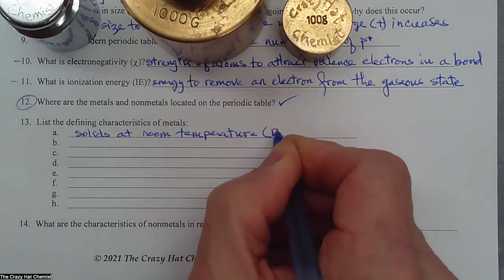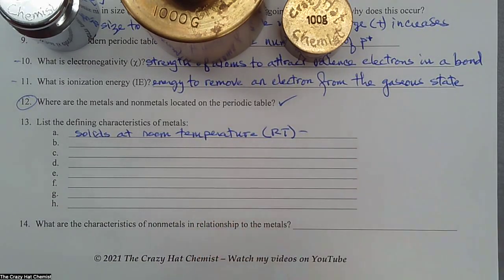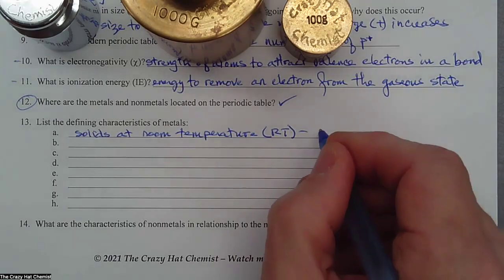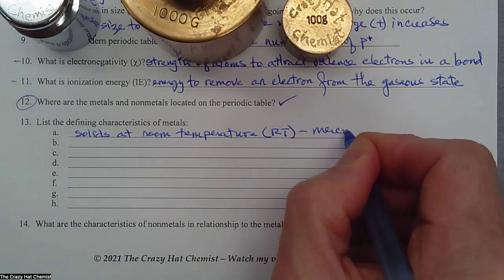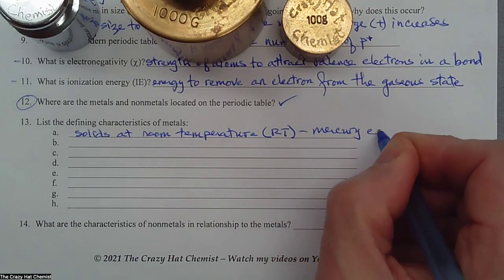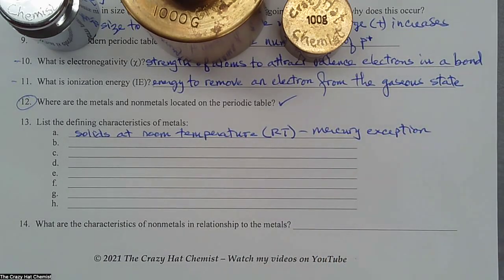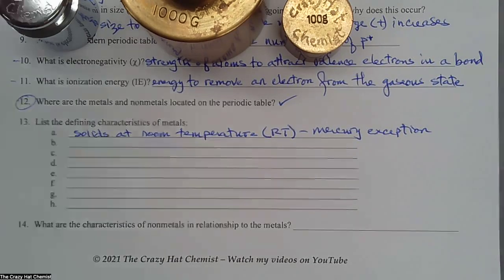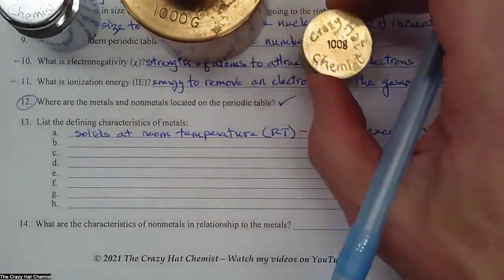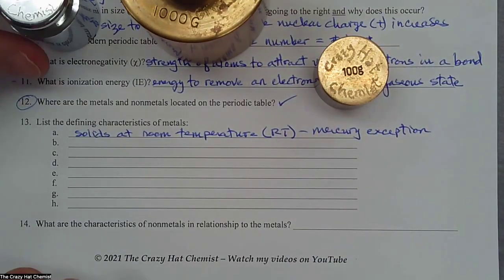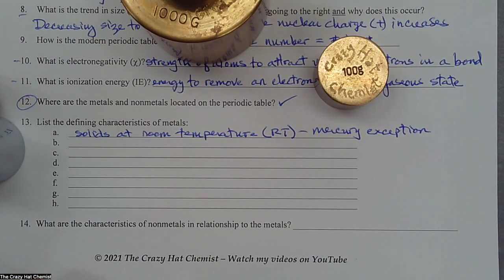And that's denoted as RT sometimes. And the one exception to this is mercury. Mercury is actually something that is a liquid at room temperature and pressure, but that is the only exception.